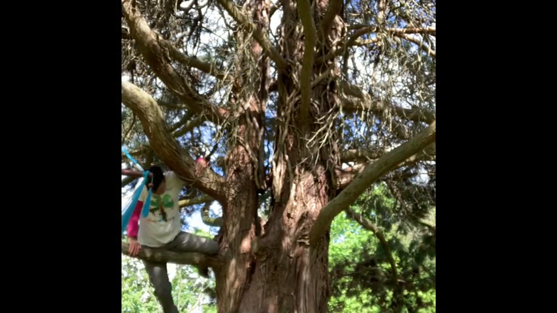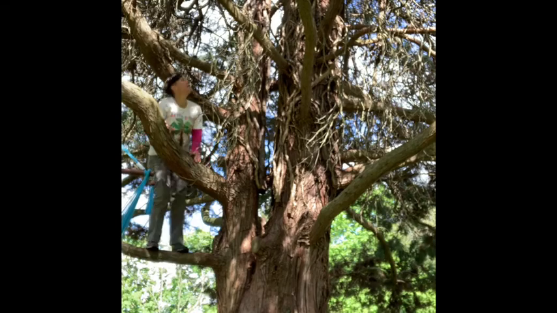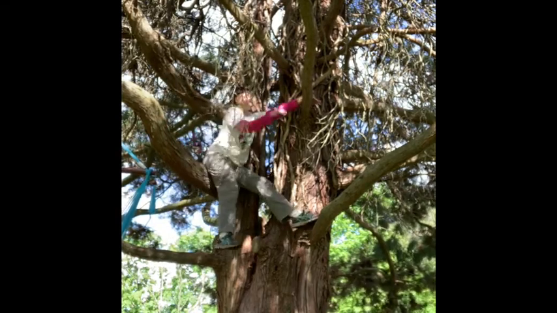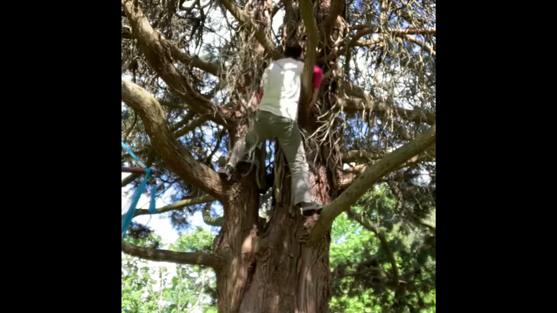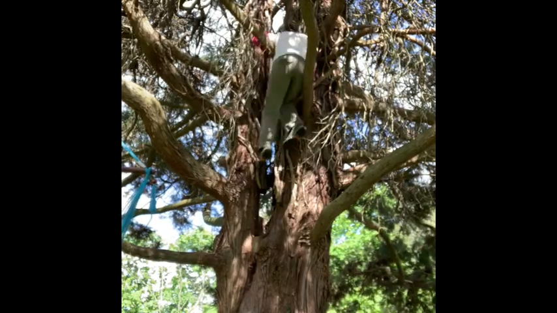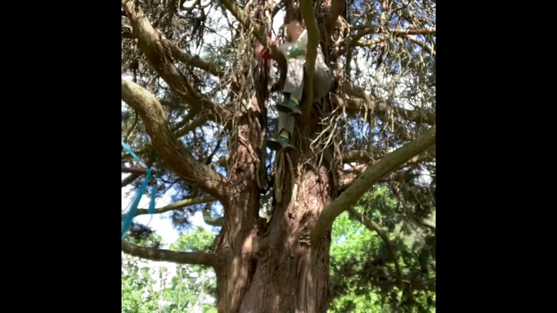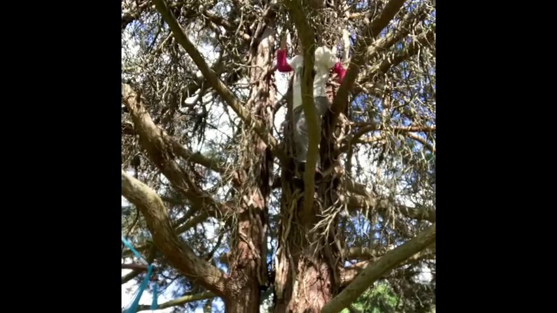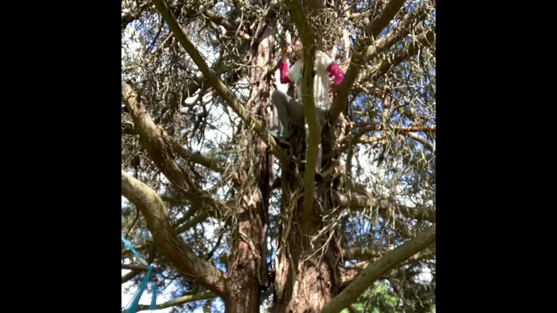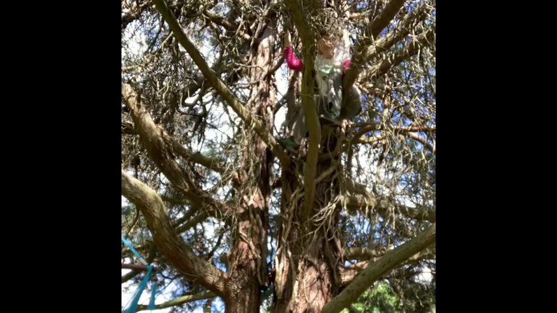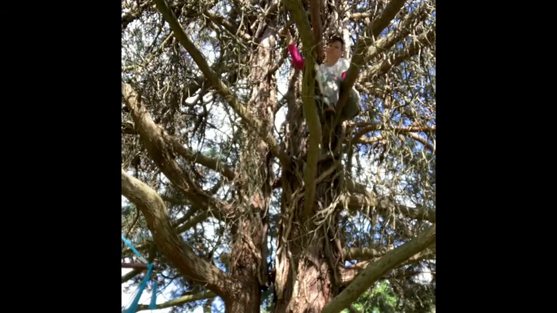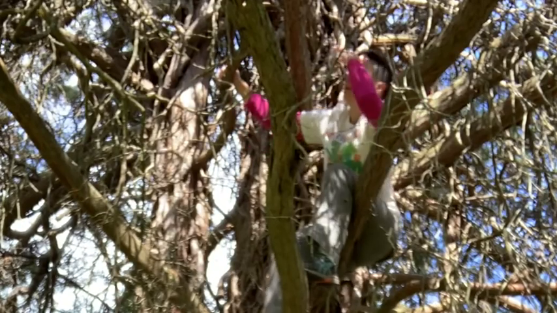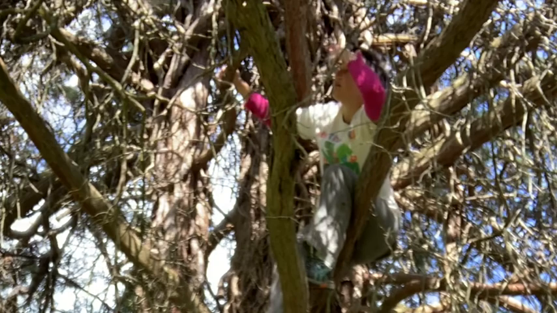I like to climb. Trees are like nature's jungle gym. I can climb up into the tree. I need to be careful. I climb up and I sit up there and look at the world from above. It looks pretty neat up here. I feel like I'm a bird in the tree.